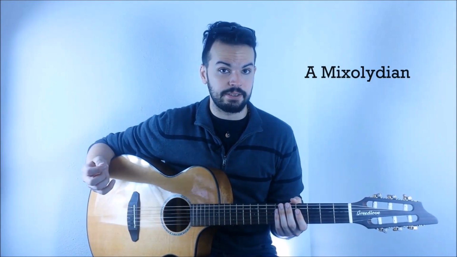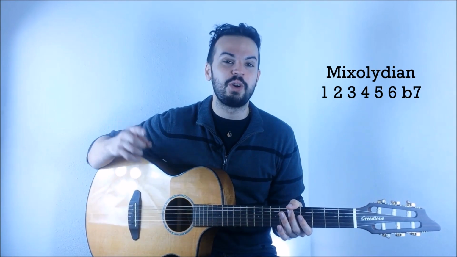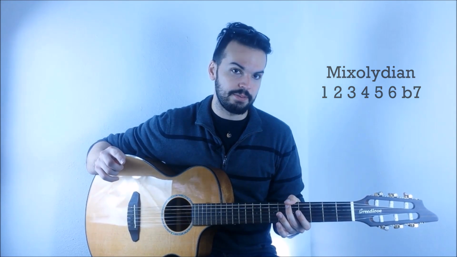The second way that you can look at it is by thinking about A Mixolydian, which is 1, 2, 3, 4, 5, 6, flat 7. And then adjusting that scale with the sharp 4, the sharp 11 that's missing, to make it sound like Lydian Dominant.